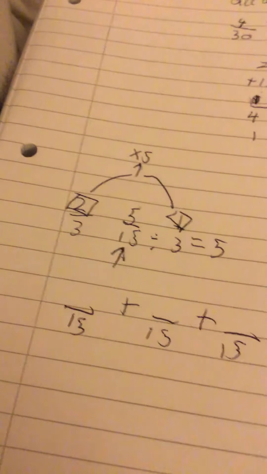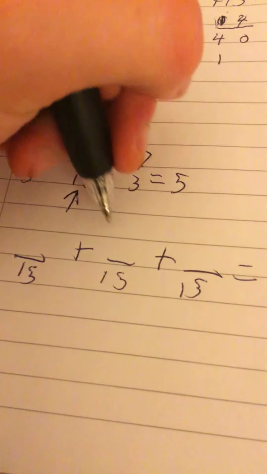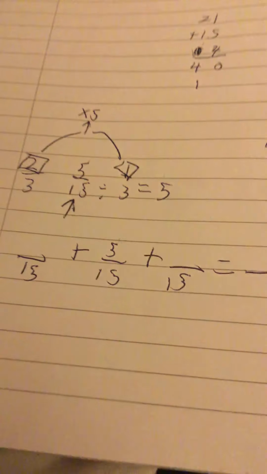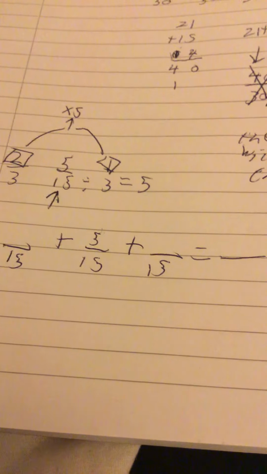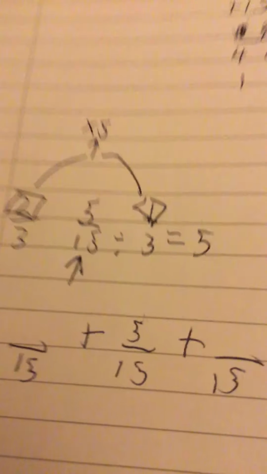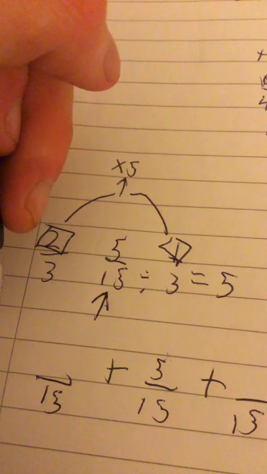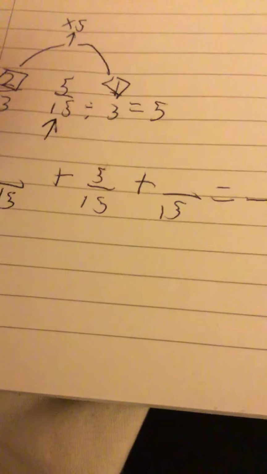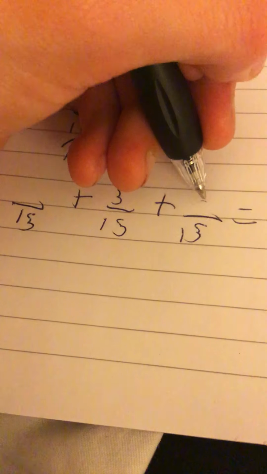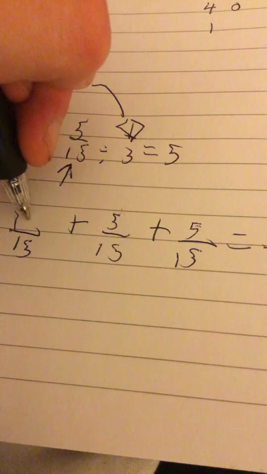So if you're timesing this all by 5, let's do the easiest with 5/15, of course, not changing. Now 1/3. Well, I have given away a little bit: since the 3's were the same, they both must be times by 5. So 5 times 1 is 5. 2 times 5 is 10.